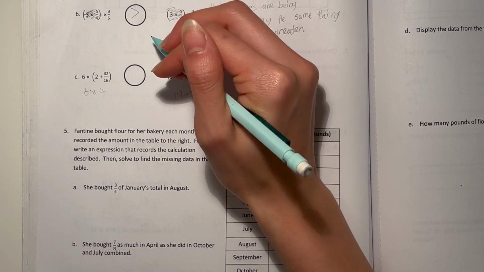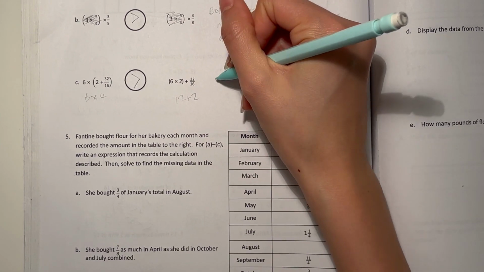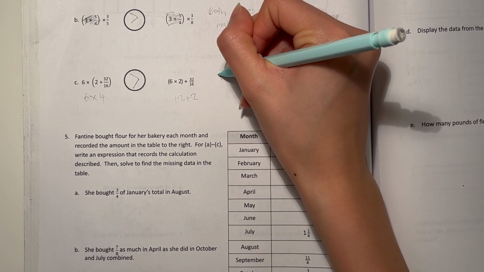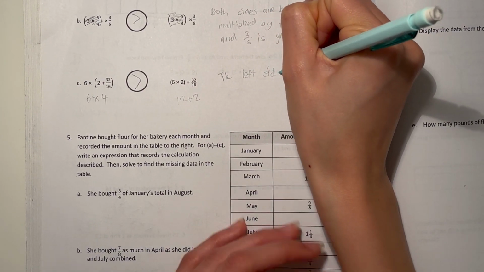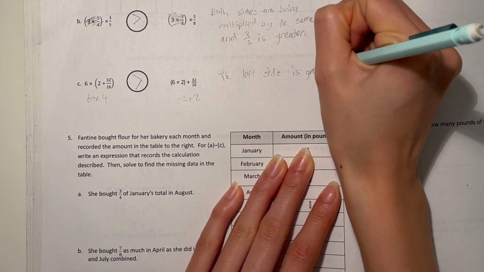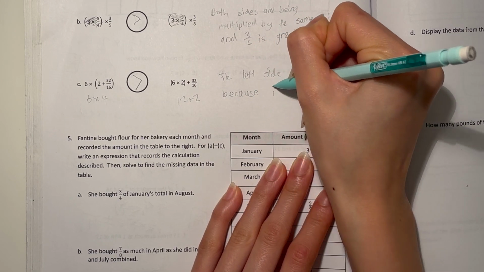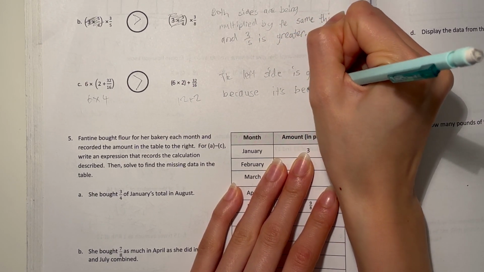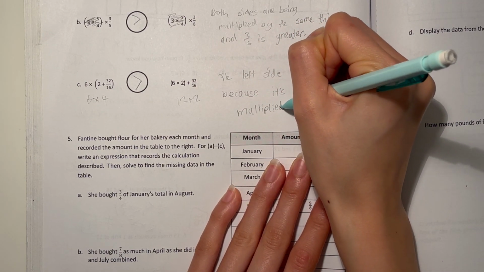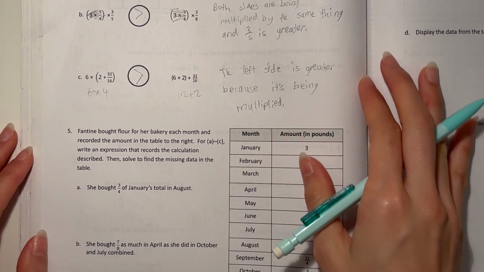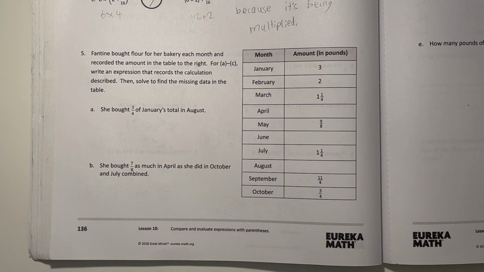So this side would be greater, the left side is greater because it's being multiplied.